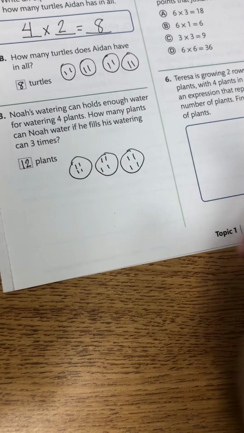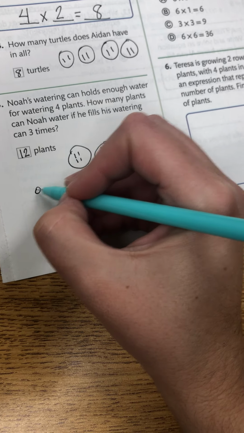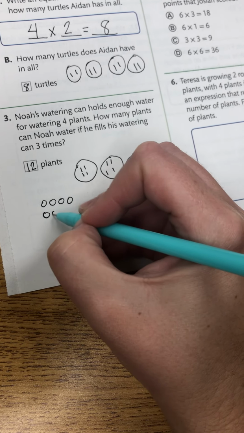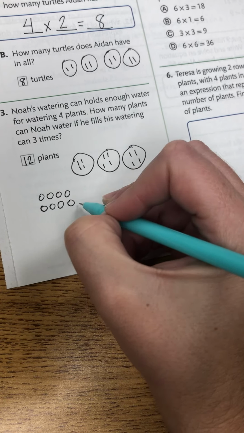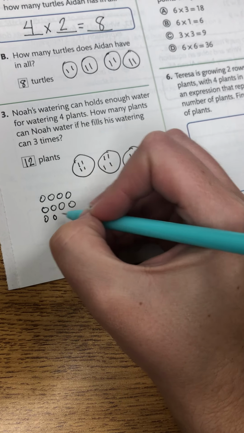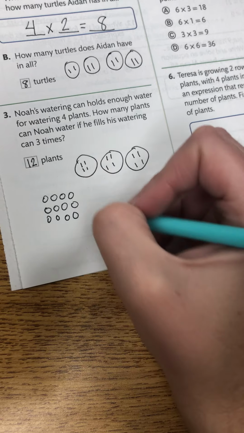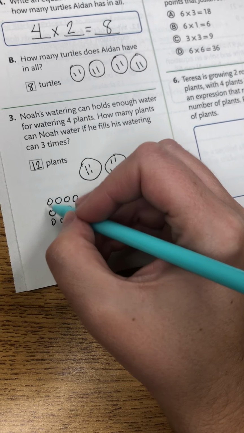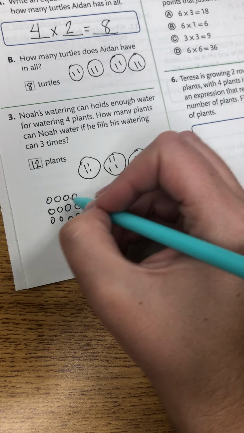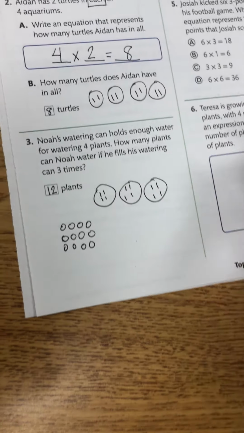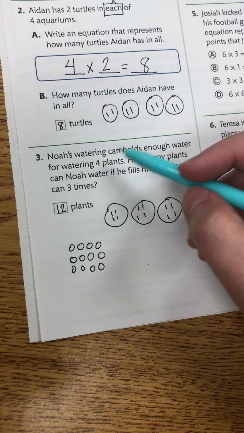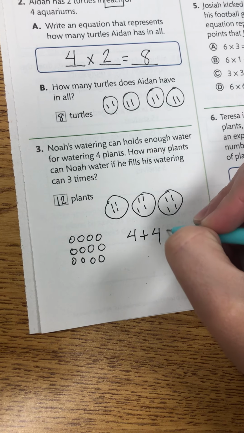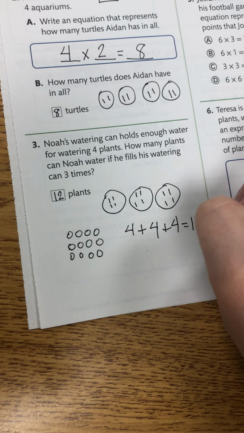You can draw equal groups. You could also draw an array. I have 4 plants planted in this row. I water them. That's 1 time. 4 plants again. Water that same row again. And then I water the 4 plants again. This is an array. So I do 4 times 3. This is the 3 rows. So 4 times 3 equals 12. You can also do repeated addition. It's 4 plus 4 plus 4 equals 12. Okay.